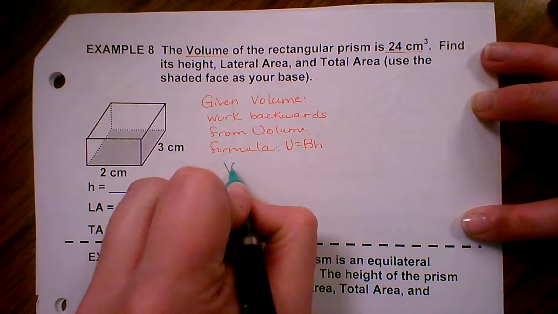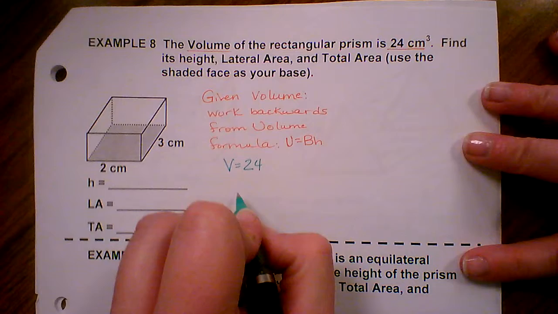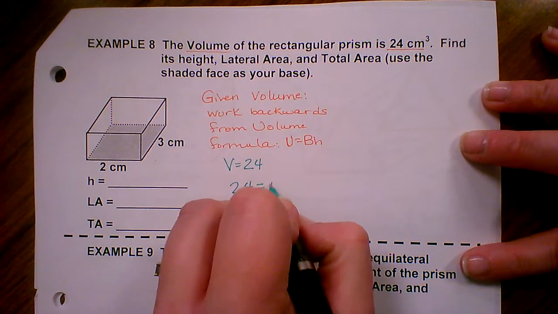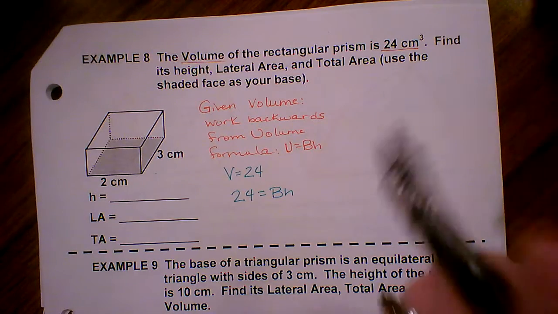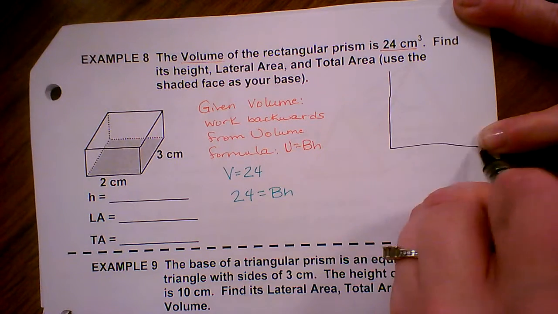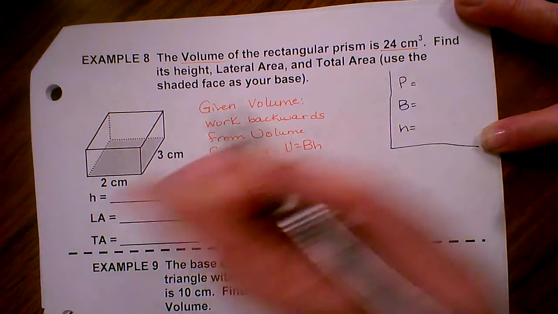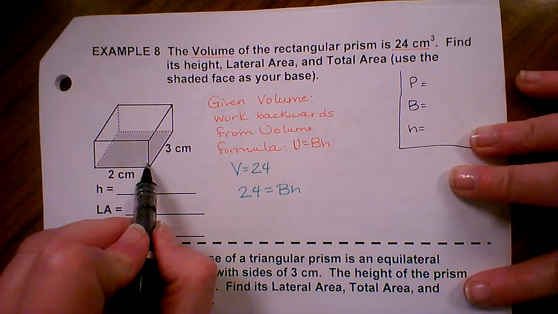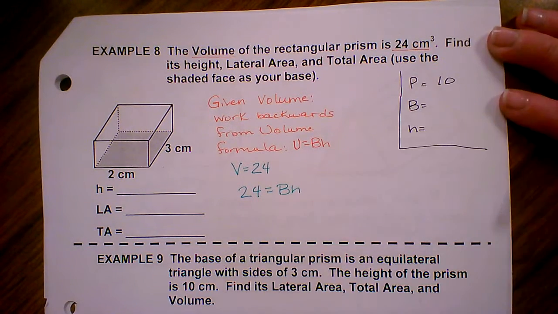We're given the volume equals 24. So we have 24 equals big B times H. But notice, we're given the base is that shaded part. We know the perimeter of that base will be 3 plus 2 plus 3 plus 2, which is going to be 10.